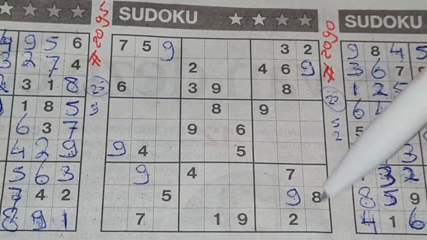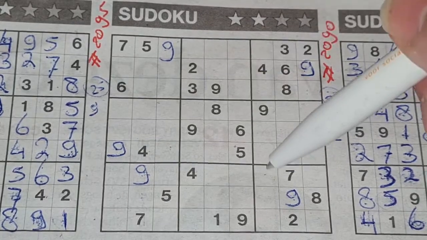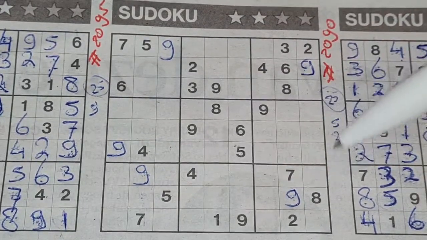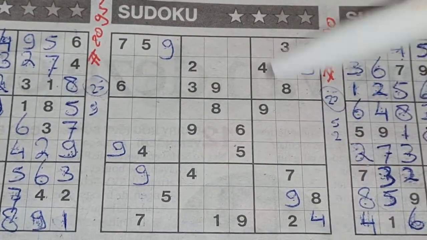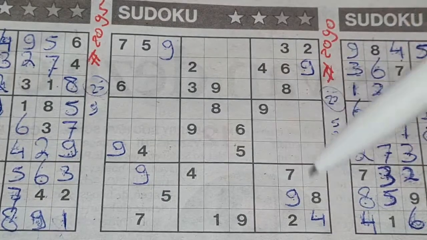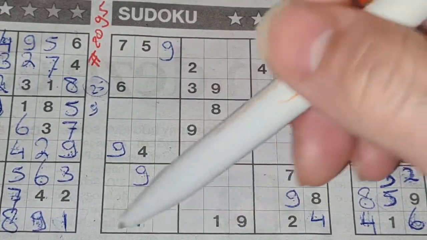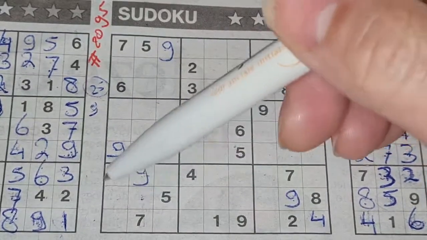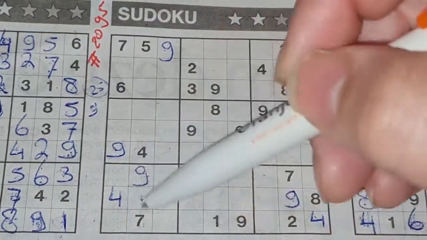1, 2, 3, 4, 5 missing numbers. One of the missing numbers is 4. We see there 4, so no 4 in those 3 boxes. Therefore, no 4 in those 2 boxes. One box left for the 4 should be here. Then 4 in this row, 4 in the last row. So no row between. Only 2 places for the 4 should be here or there. We see there 4, no 4, therefore should be here.